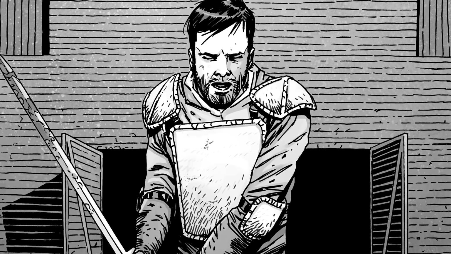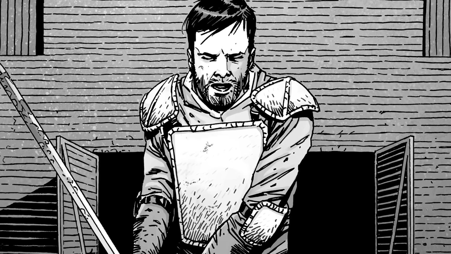I love what they did with Dante. In the comics, Dante was such a good Glenn type of character, and he eventually got with Maggie, but obviously shortly after season 9, Angela Kang made some appropriate changes.